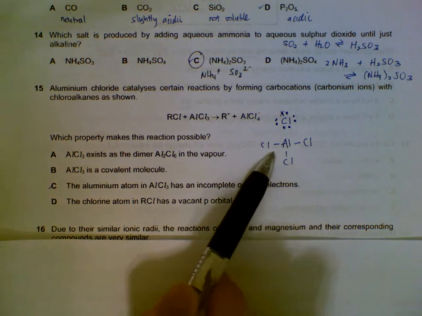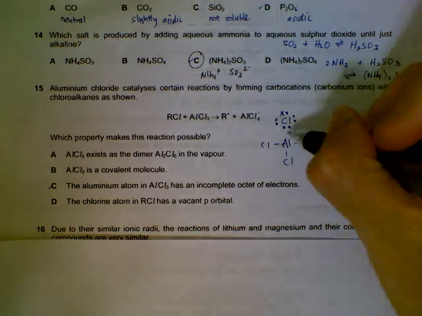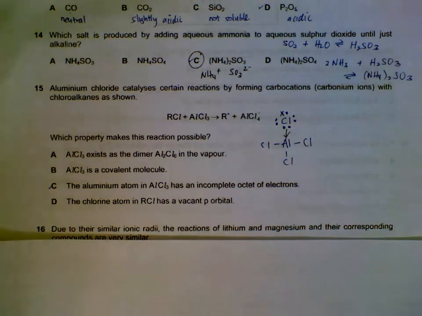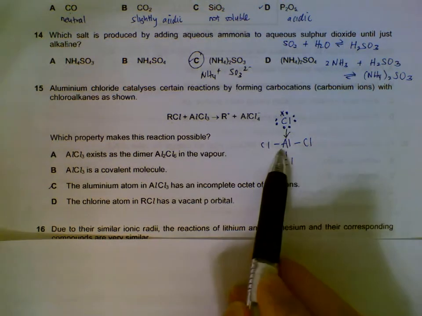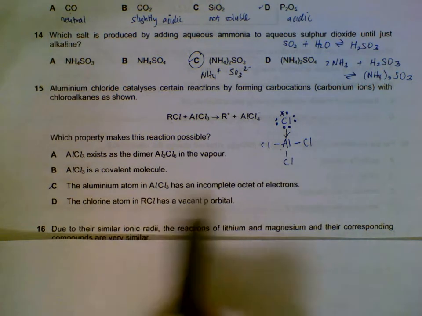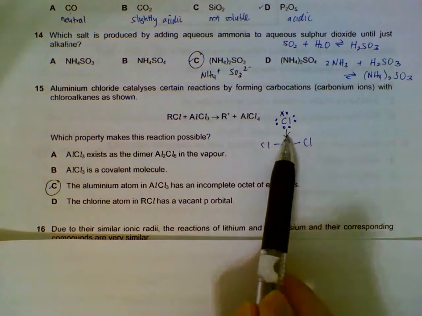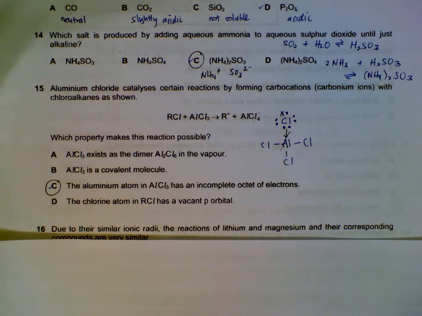It has an incomplete octet. Here we have the chloride ion. It can actually donate 2 electrons. It donates a lone pair to fulfill the octet structure for aluminium. So the aluminium atom in AlCl3 has an incomplete octet that allows it to form a bond with the Cl-.